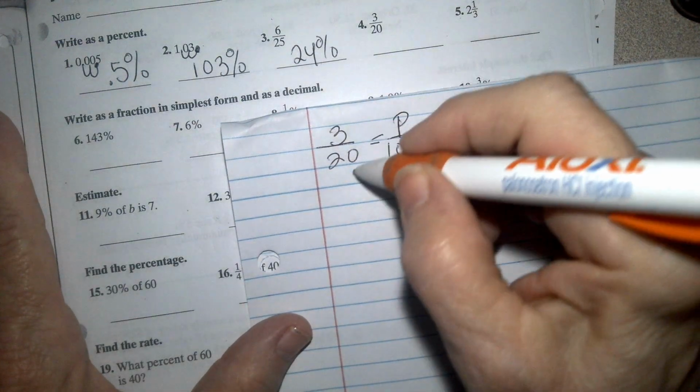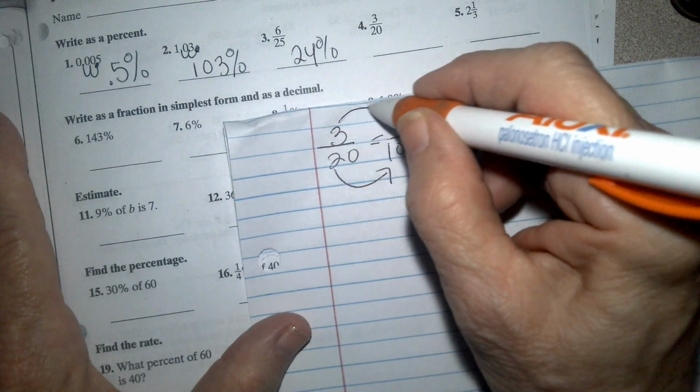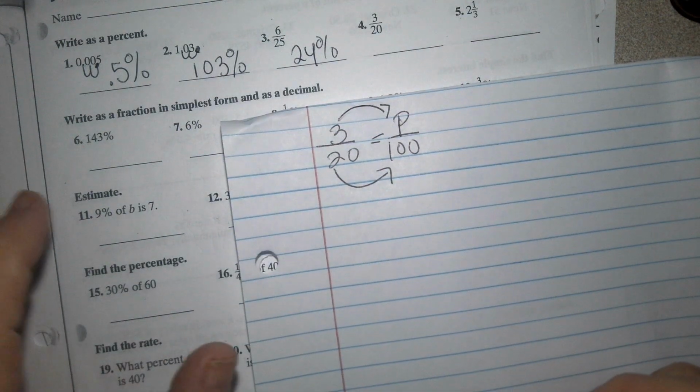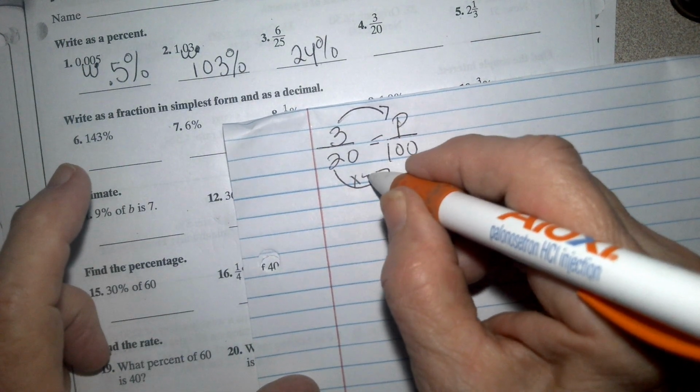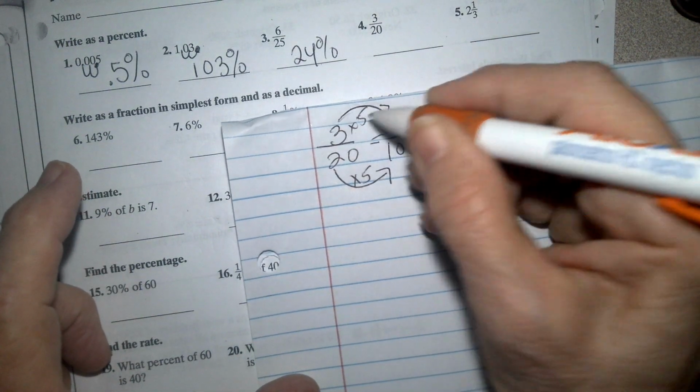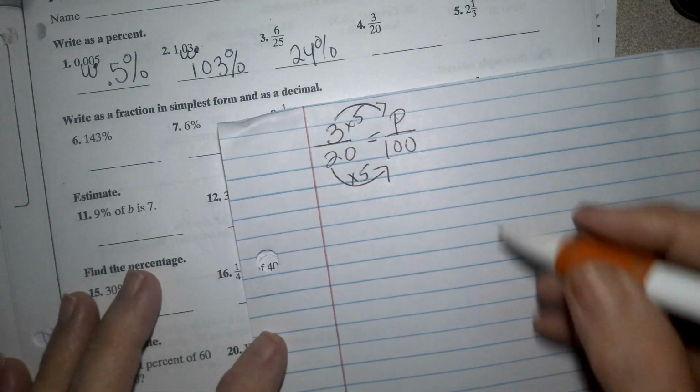And then, for those of you that like to cross multiply, you can cross multiply and divide. But in this case, in this direction, does 20 go into 100? Times what? There's 20 nickels in a... No, she did 5. All right. So on this, again, that is going to be 15%.